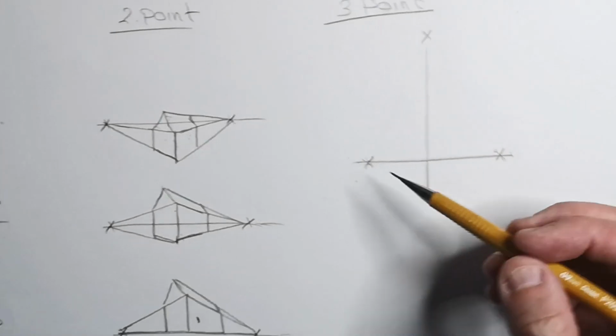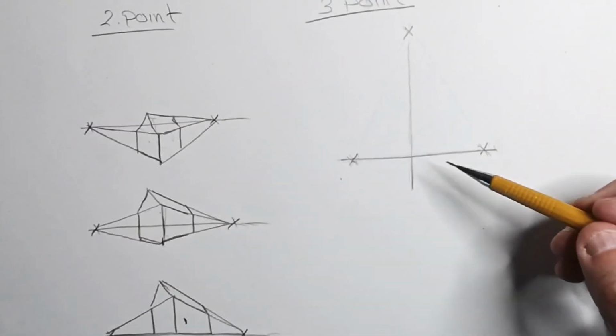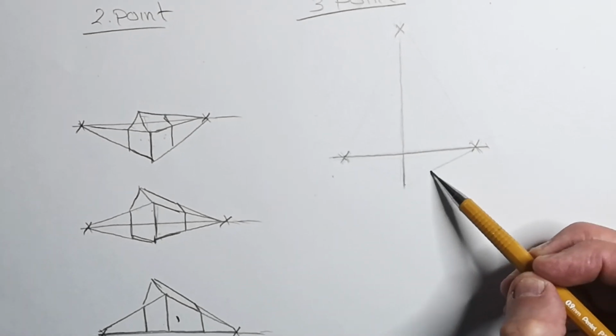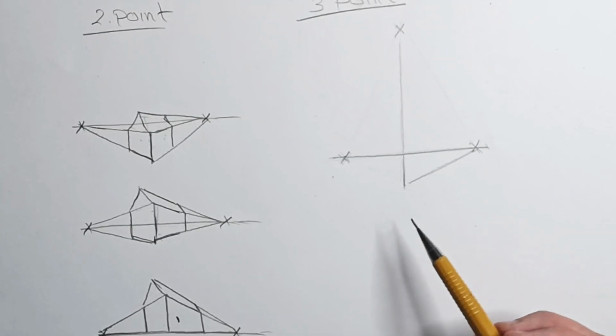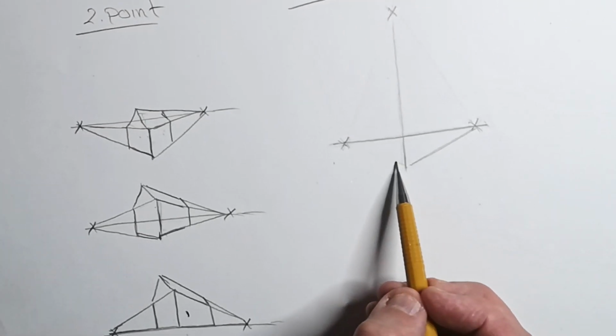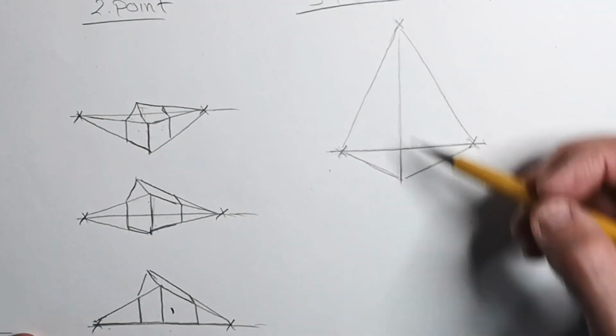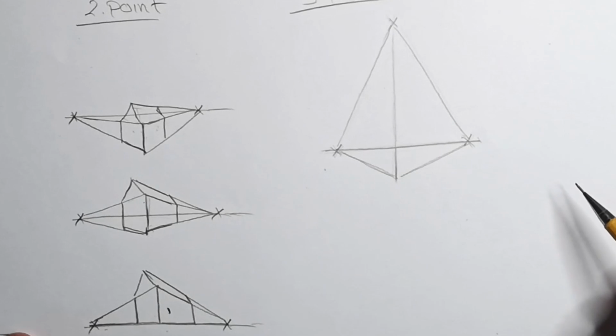So this is going to be this line here. So you have that there, and then all you do is put that line there, connect that, put that line there, connect it to there. So basically it's like a triangle, a pyramid.